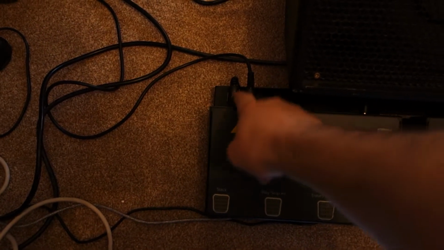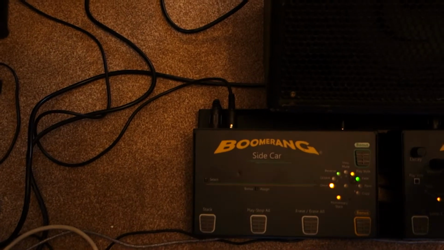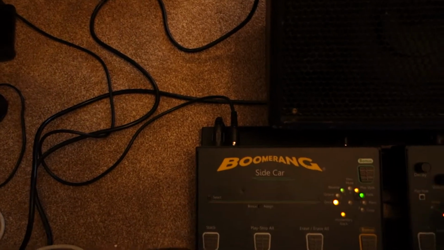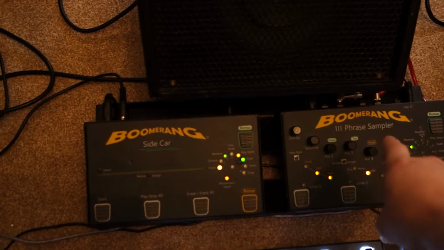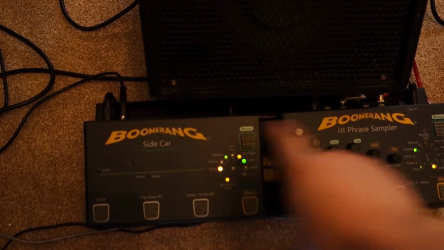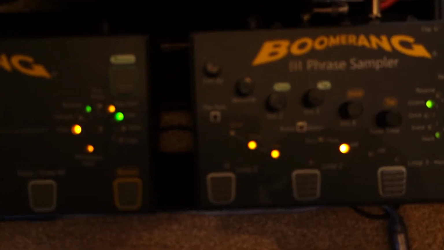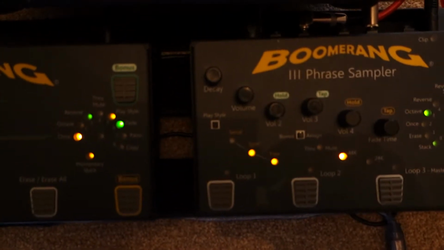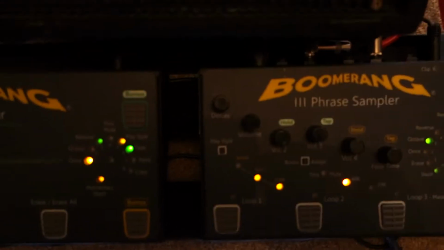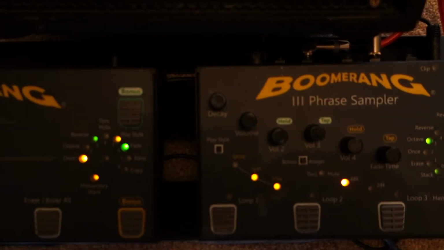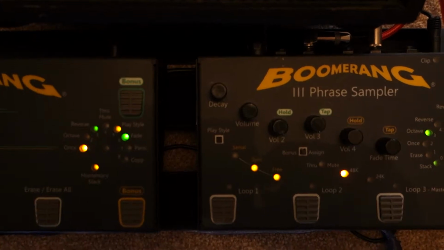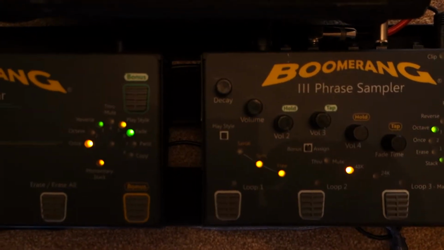The input to there is running into the in of the sidecar. The sidecar is then controlling or feeding information backwards and forwards between the looper itself. So that's all going on, that's all good. And you might be able to notice there, possibly, that the sync light is flashing, and that indicates that we've got clock coming into it.